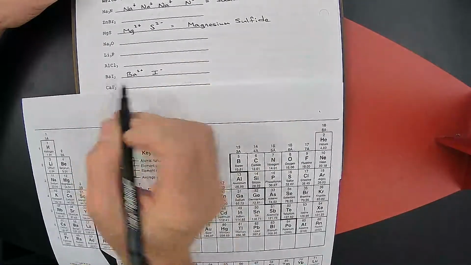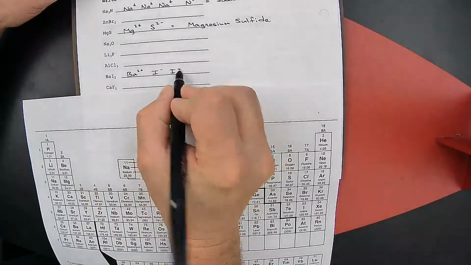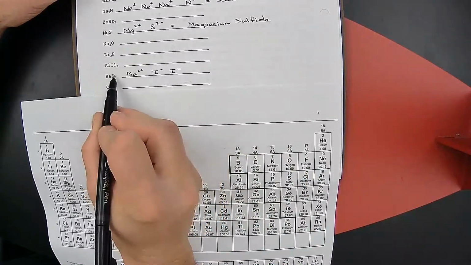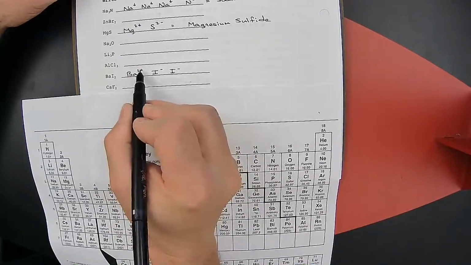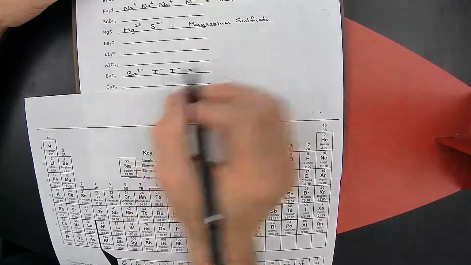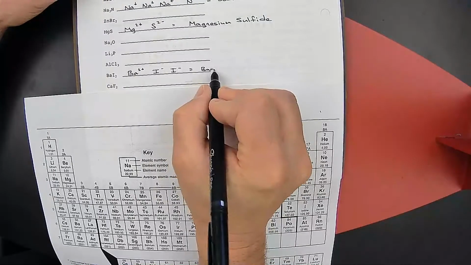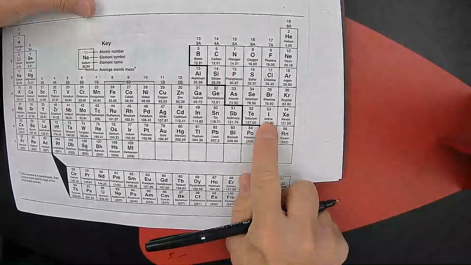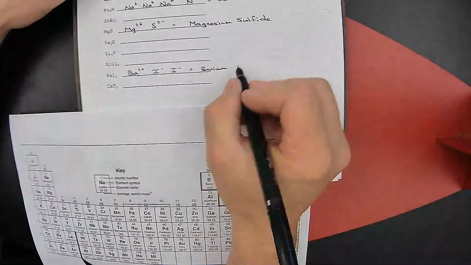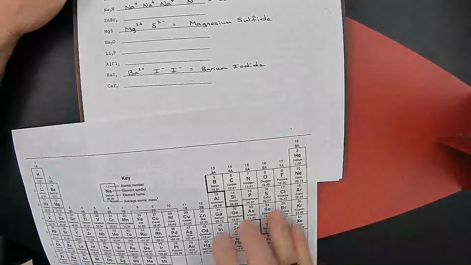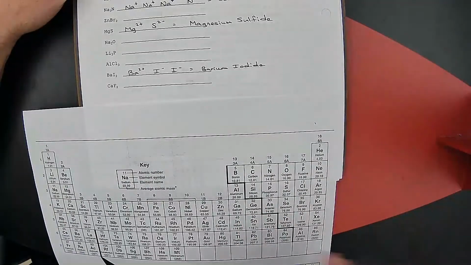The formula tells me there are 2 I's, so it's Ba with a 2 plus and I with a 1 minus, and there are 2 of them. Notice the charges on ionic compounds always cancel out, so this becomes barium, and instead of iodine, we change the ending of its name to IDE, and it becomes barium iodide.